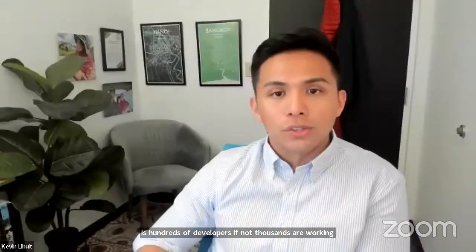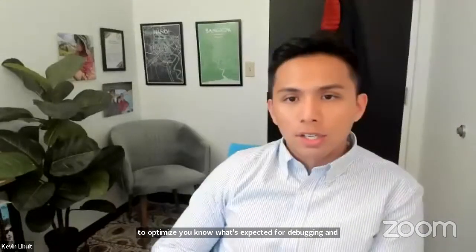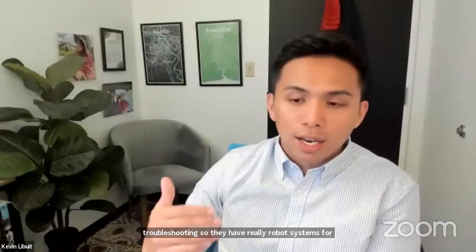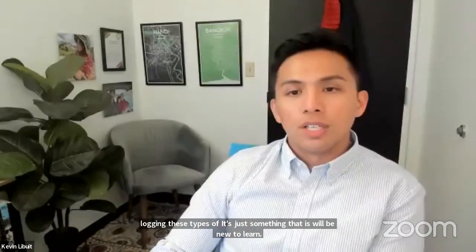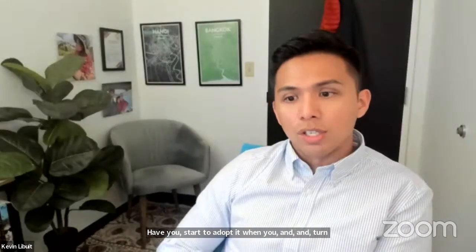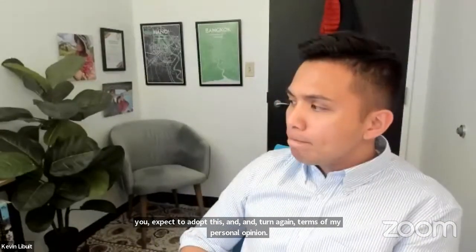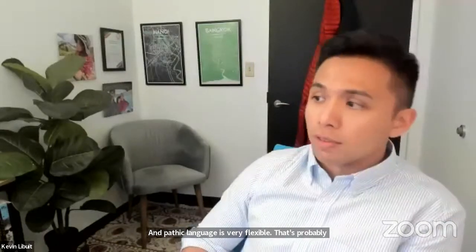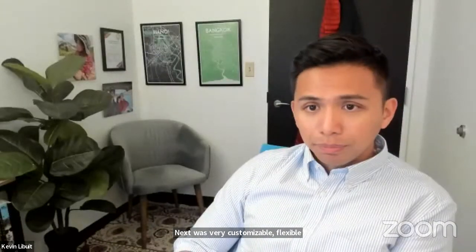They have really robust systems for logging these types of things. It's just something that will be new to learn as you start to adopt those languages. And in terms of my personal opinion, it's a fantastic language. It's very flexible. That's probably something I would highlight, relative to something like WDL, which I write a lot in. Nextflow is a very customizable, flexible language that can meet the bespoke needs of different practitioners in the field.